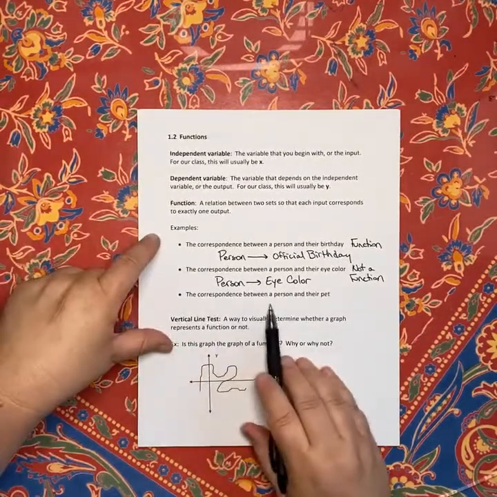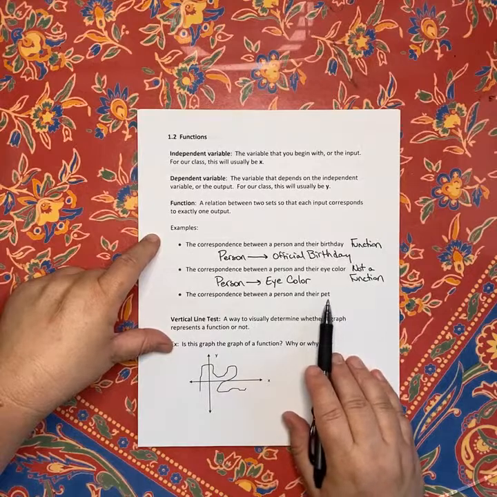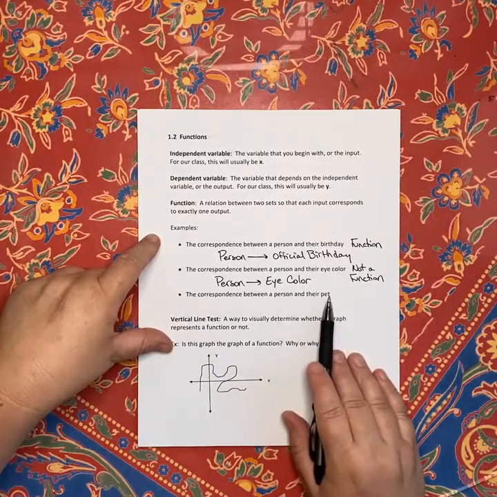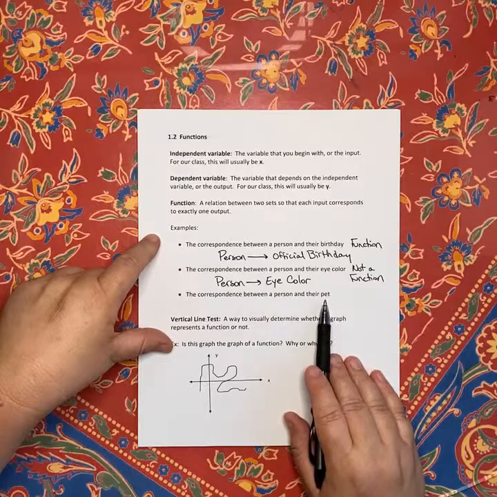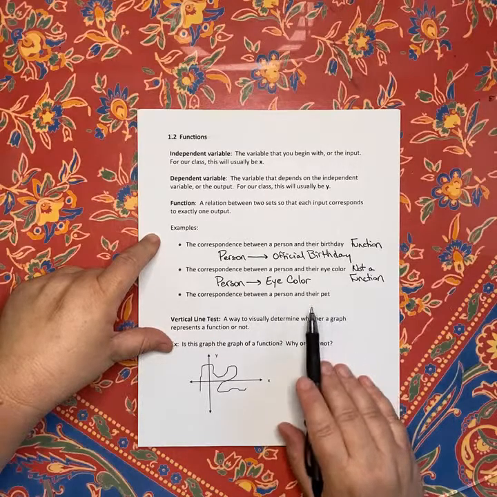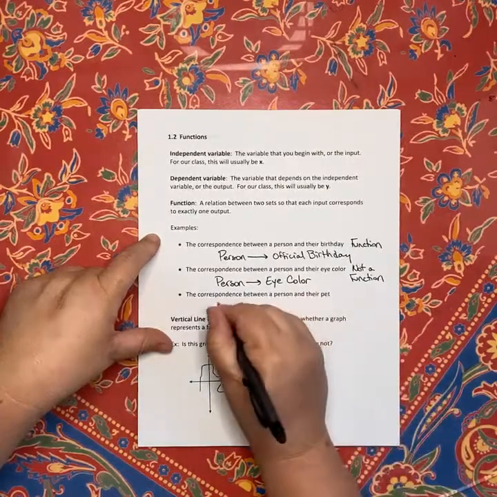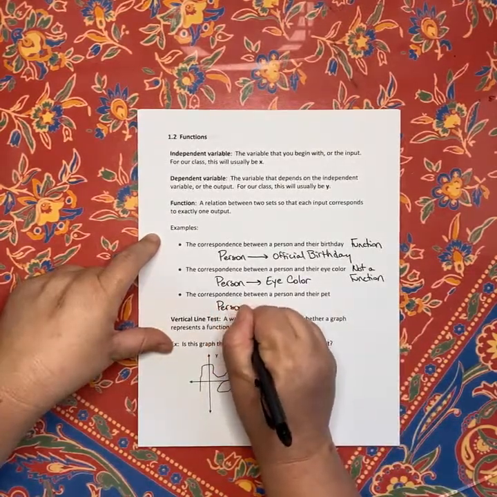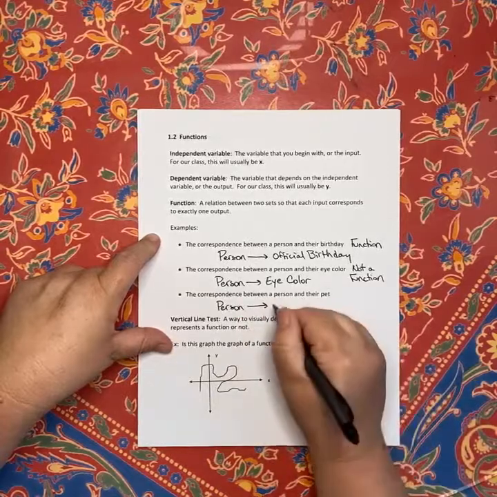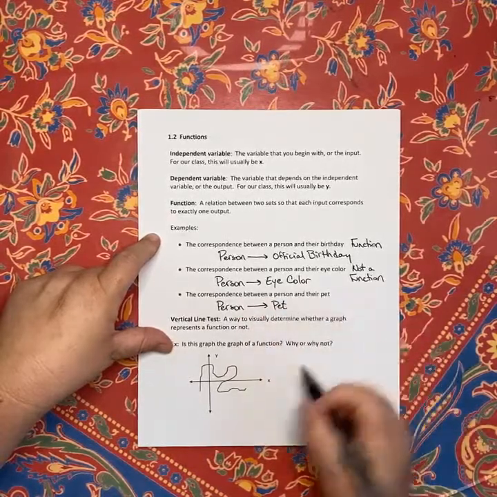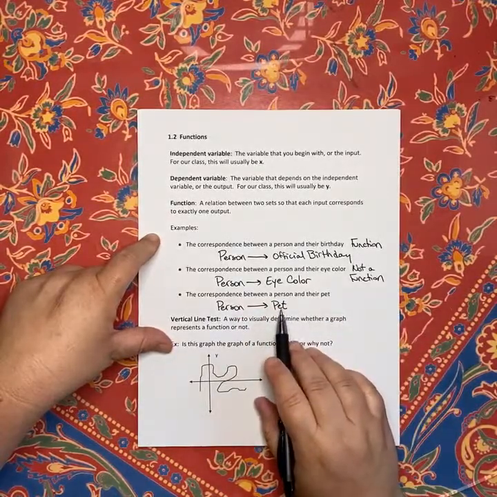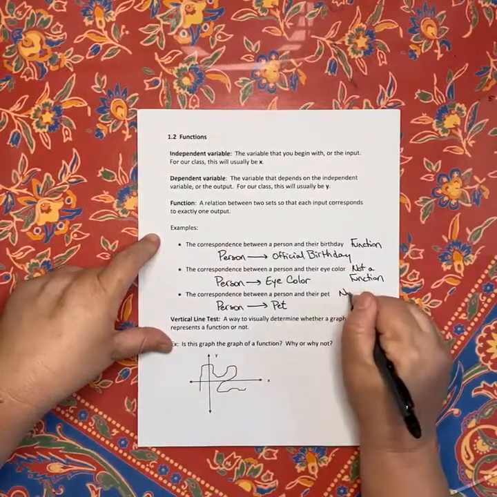The correspondence between a person and their pet. And you have to think about this. Now, some people don't have pets, so that's tricksy. But then some people have a lot of pets. So if you have a person corresponding with a pet, somebody might have more than one pet, in which case this is not a function.